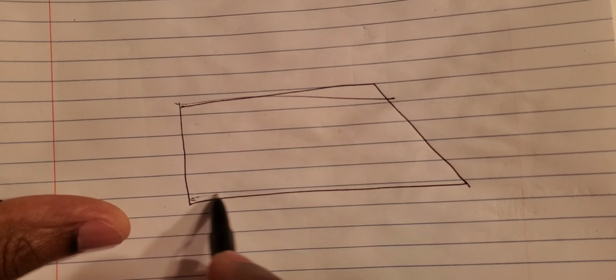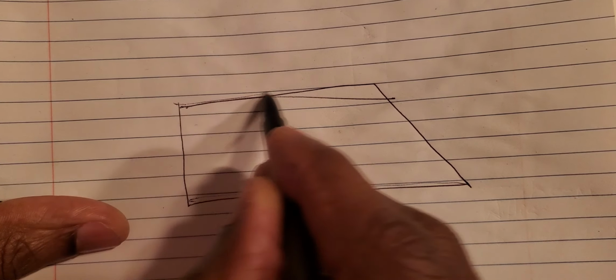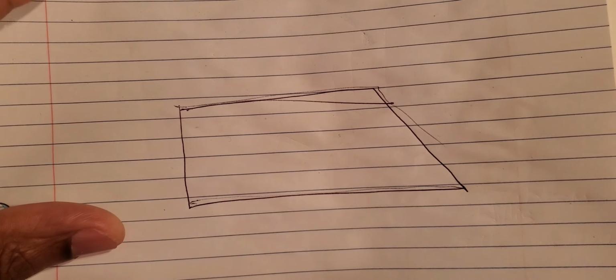However, you do have cases where roofs are like this. You might have a roof like this, where the shape is not square.